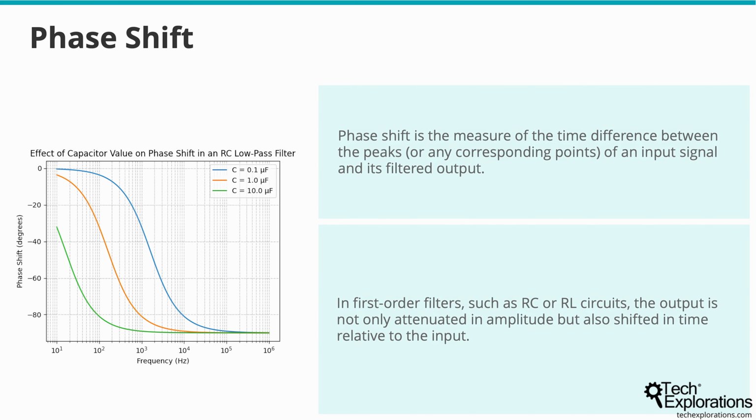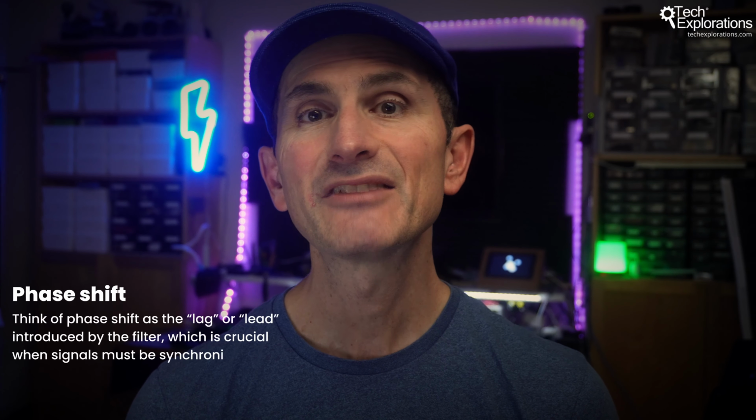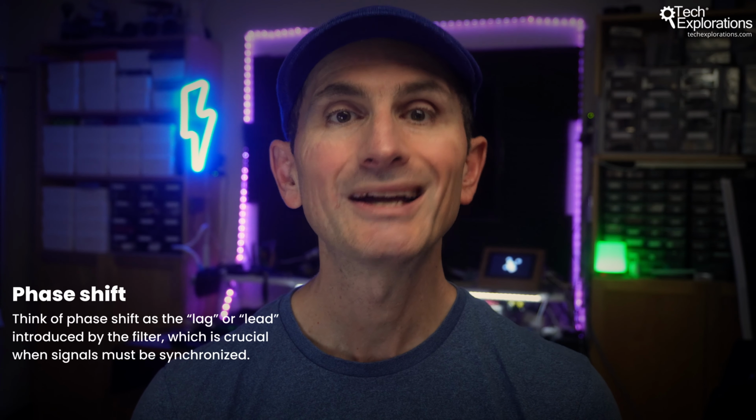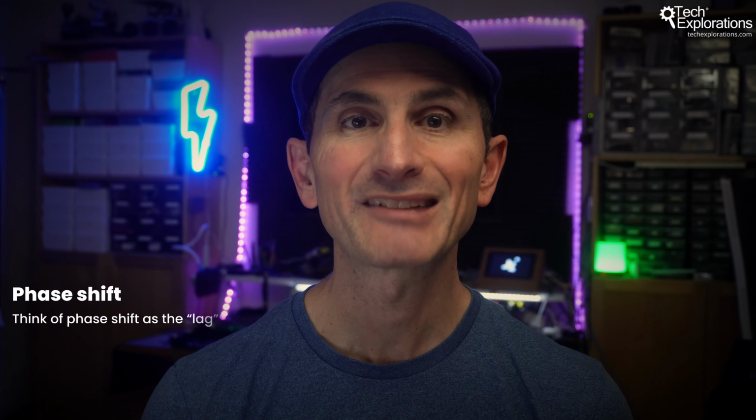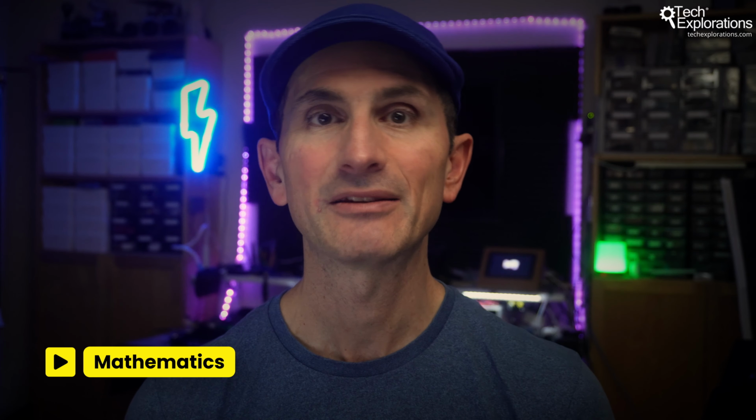This shift is expressed as an angle in degrees or radians and reflects how the reactive component, which is the capacitor or the inductor, delays the signal. For beginners, think of phase shift as the lag or lead introduced by the filter, which is crucial when signals must be synchronized. Well, let's have a look at some of the mathematics that define phase.